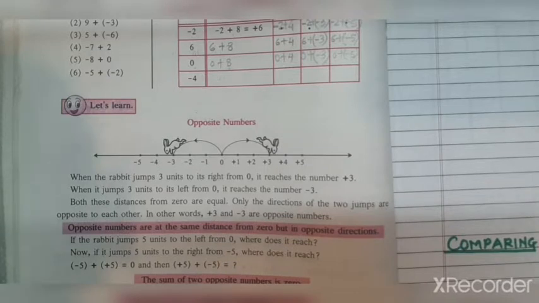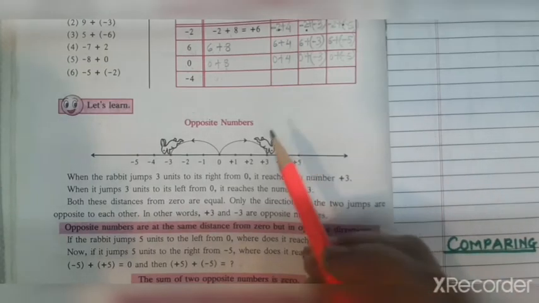Now, while solving practice set 5, I discussed something about opposite numbers. Now, what are opposite numbers?